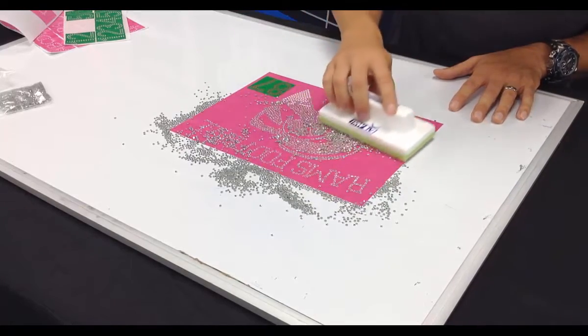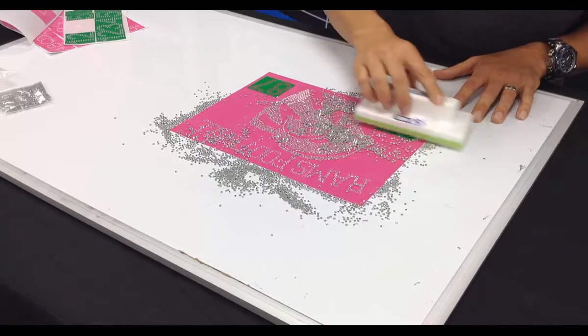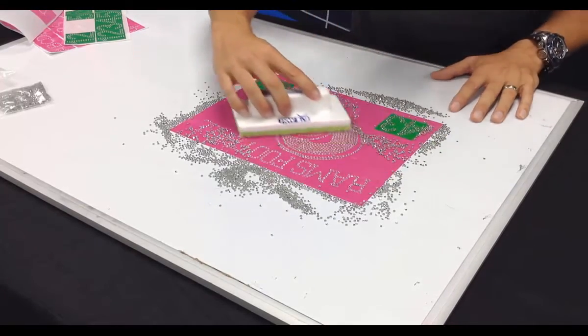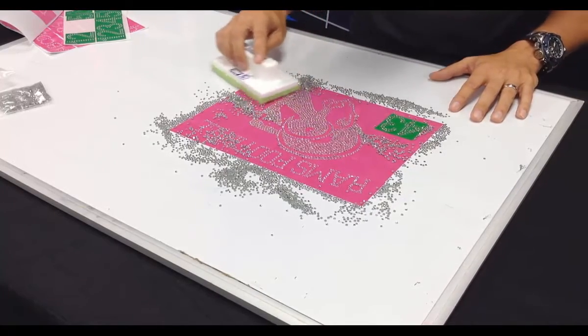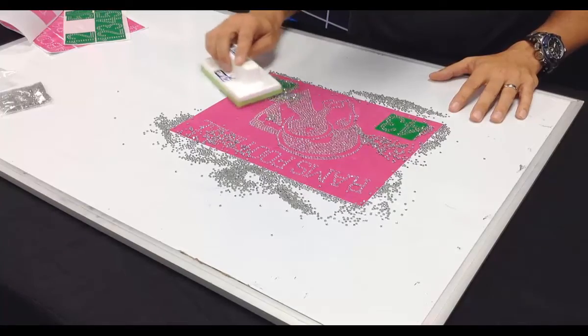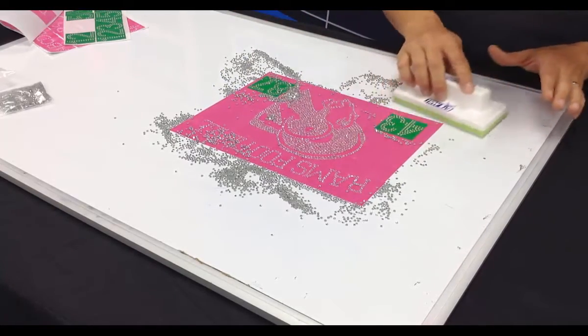Once we get over here to our custom numbers, let's go around there, get most of those in, and then we'll come over here, bring some over into this area. Again, big circles, get over into our custom numbers. Awesome part about the sticky flock template material, you can layer it right on top of each other.